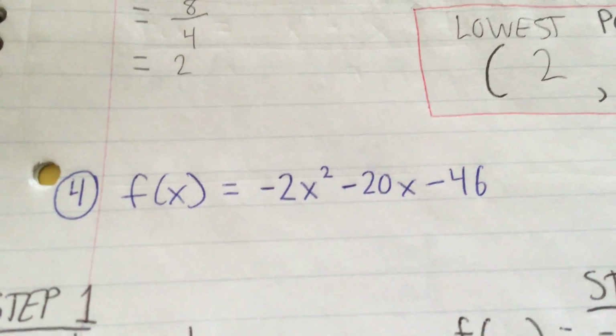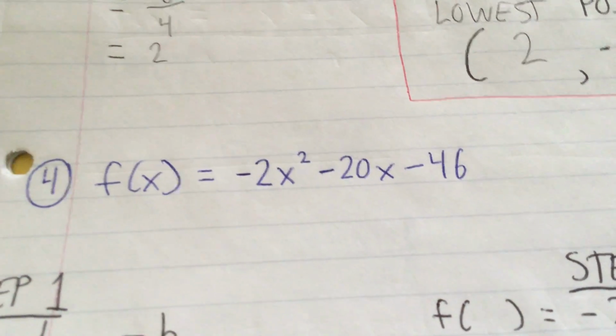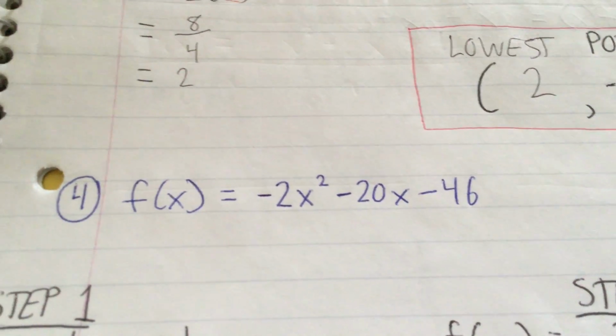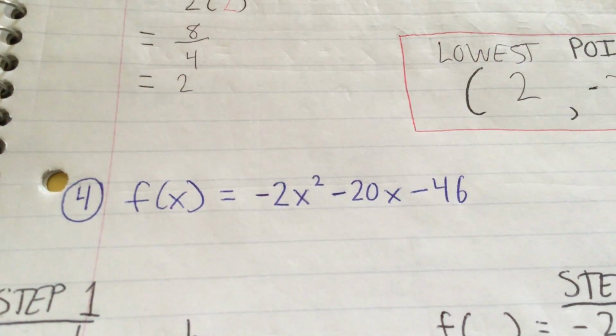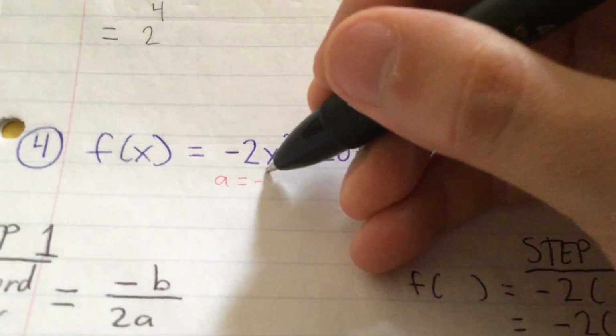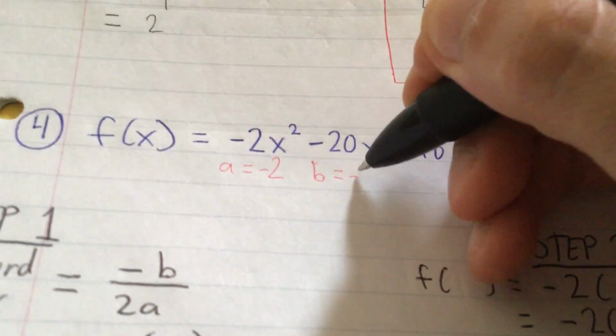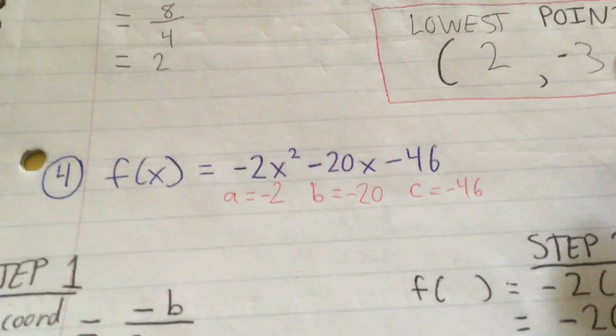Okay, so then f of x is equal to negative 2x squared minus 20x minus 46. This will be the last Algebra 2 review problem. Then I'll go in depth through the calculus portion of it. Okay, so a is equal to negative 2, b is equal to negative 20, and c is equal to negative 46.